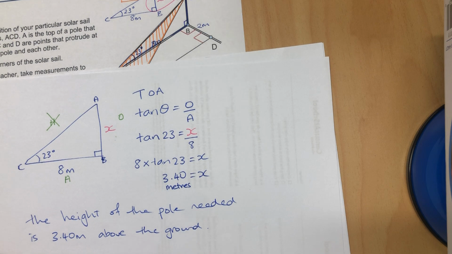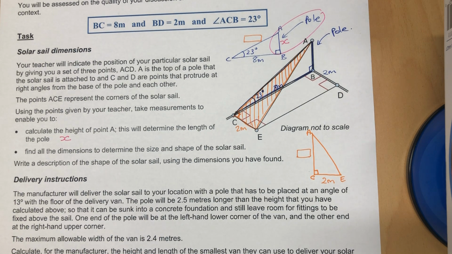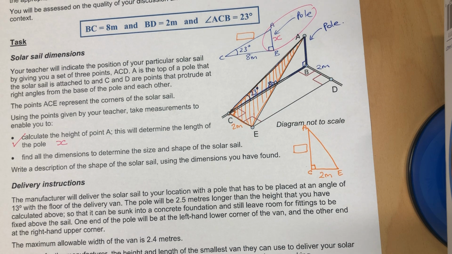Okay, so that's the first bit of my problem solved. Go back to the original instructions, and we have here, cool, we've calculated the height of the pole, or where point A goes to. Now find all the dimensions to determine the size and shape of the solar cell.